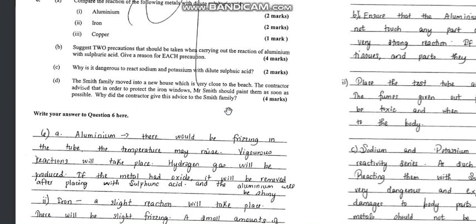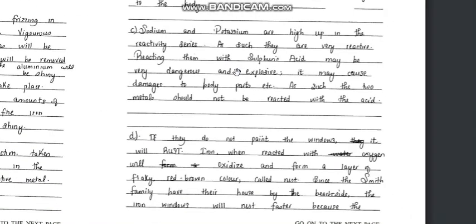So, as I said, Mr. Smith was living close to the beach, and the contractor advised him to protect the iron windows. Why? Alright, so let me explain why. If they do not paint the windows, the iron will rust. Why? When reacted with oxygen and water, it causes oxidation. Oxidation is also called rusting, guys. Alright, so it oxidizes and forms a layer of flaky red-brown color called rust.